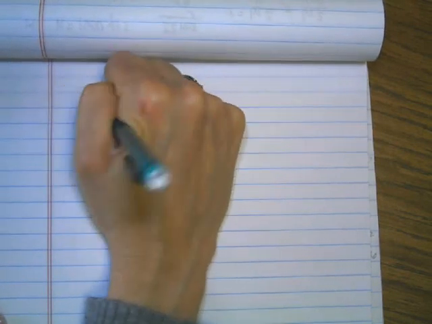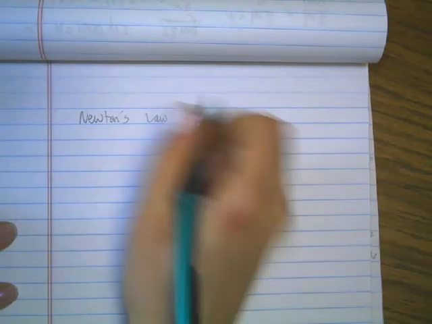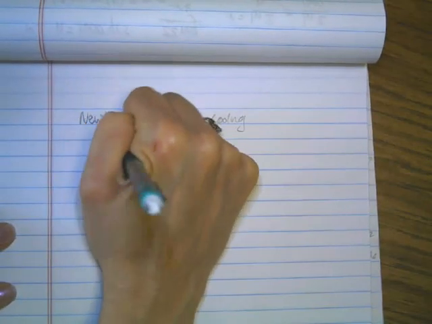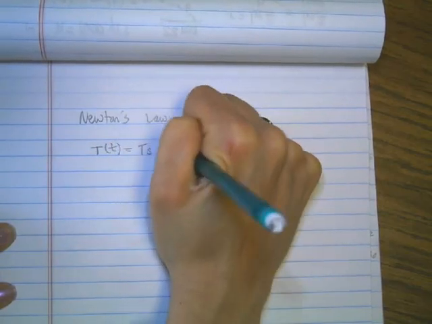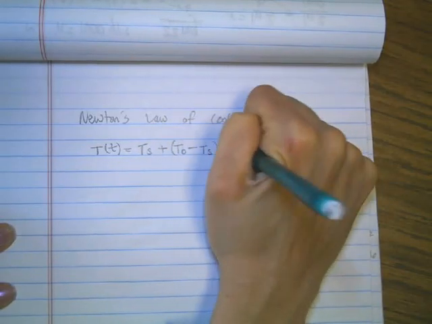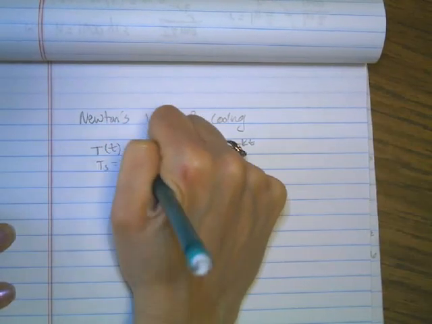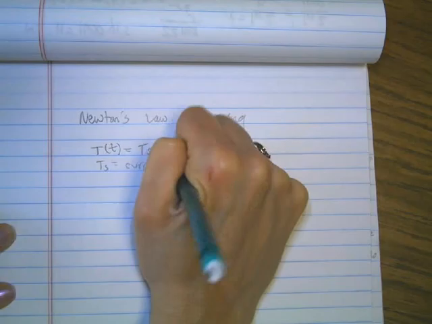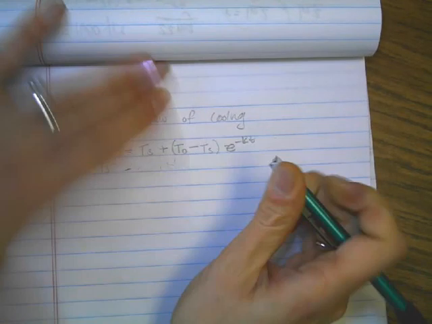Okay, the last thing we're going to do is Newton's law of cooling. The equation I'm going to give you is T of t equals Ts plus (T0 minus Ts) times e to the negative kt. I'm sorry, I should do T of t first. T of t is the end temperature of the object.